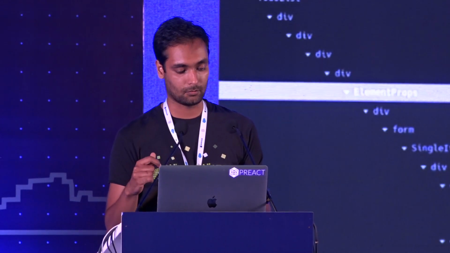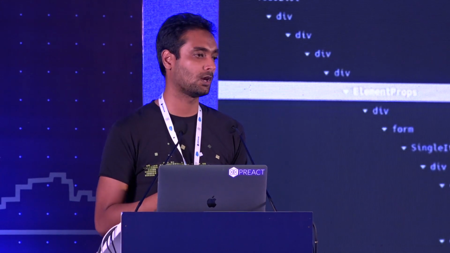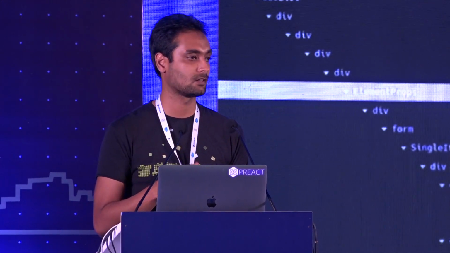So Marvin, who is also a core team member and is actually leading this effort of Preact X, developed Preact Dev Tools. So if you're writing Preact for your whole project, you might want to use Preact Dev Tools, which will also come as soon as Preact X hits stable.